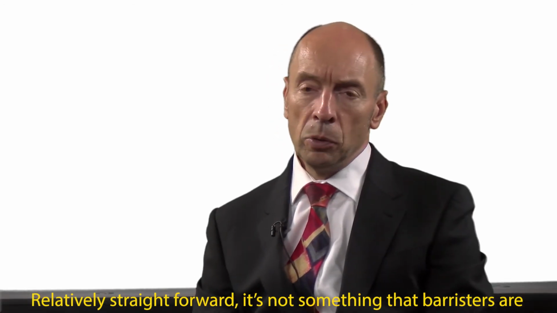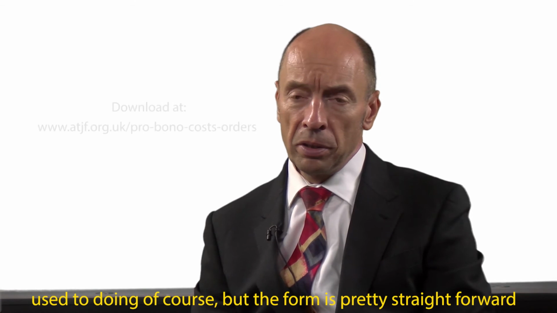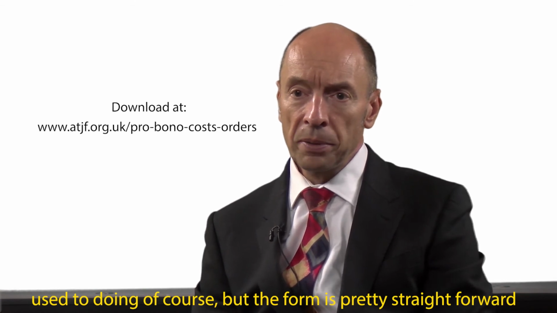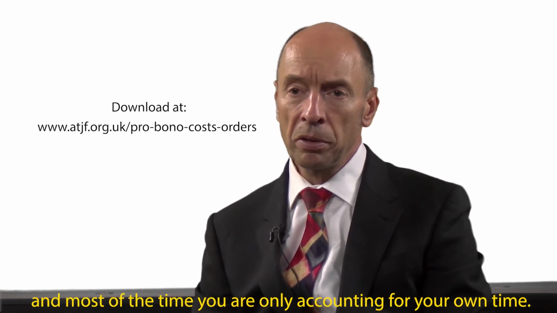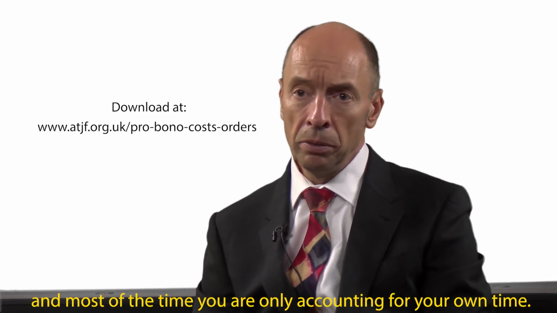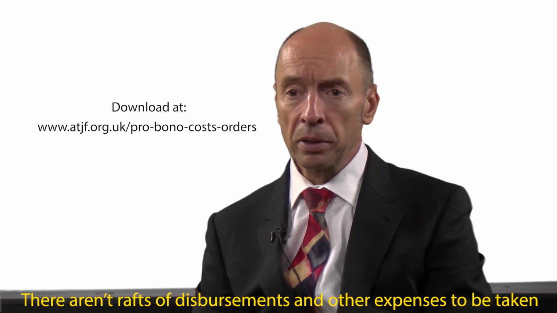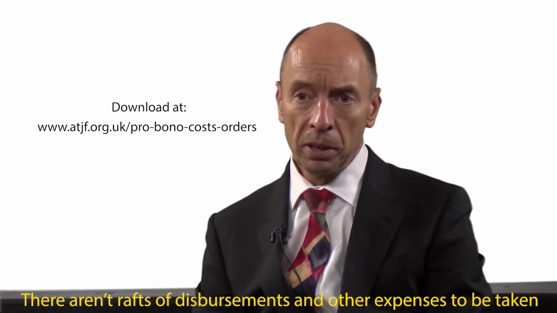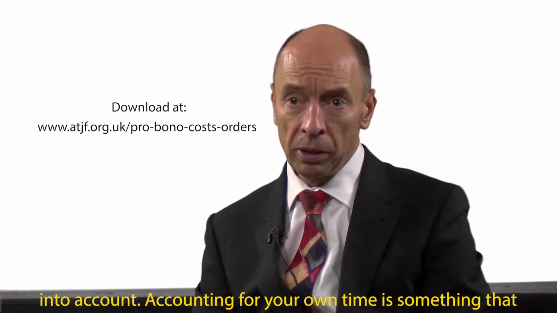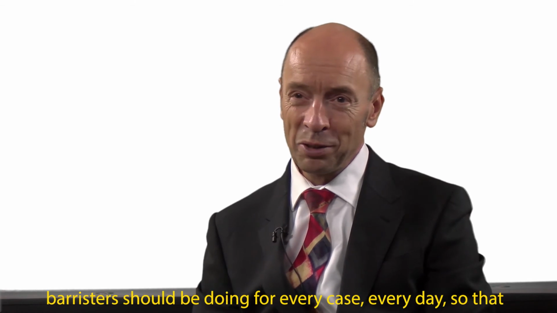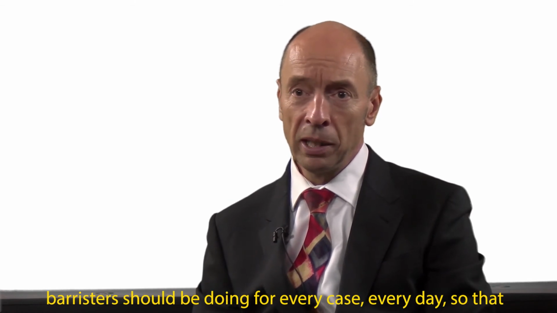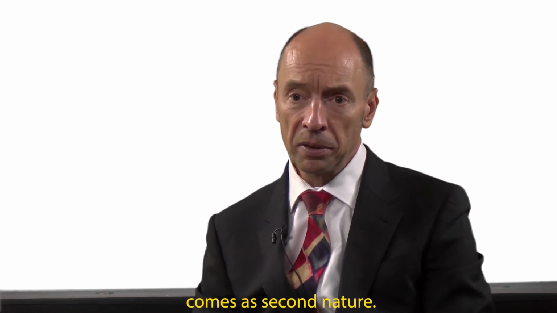Relatively straightforward. It's not something that barristers are used to doing, of course, but the form is pretty straightforward, and most of the time you're only accounting for your own time. There aren't rafts of disbursements and other expenses to be taken into account. Accounting for your own time is something that barristers should be doing for every case, every day, so that comes as second nature.